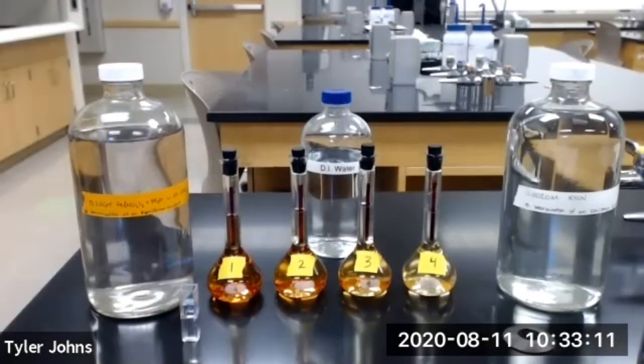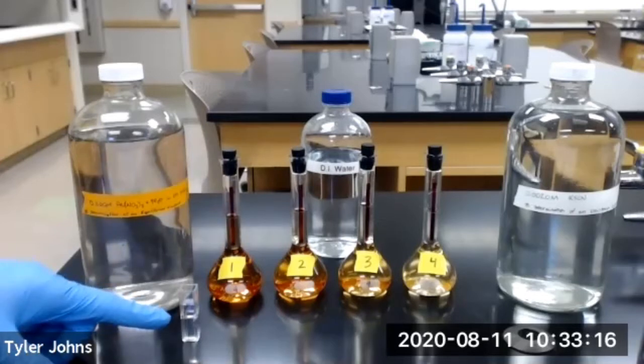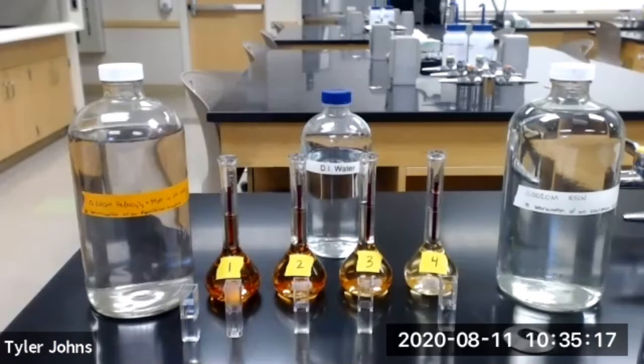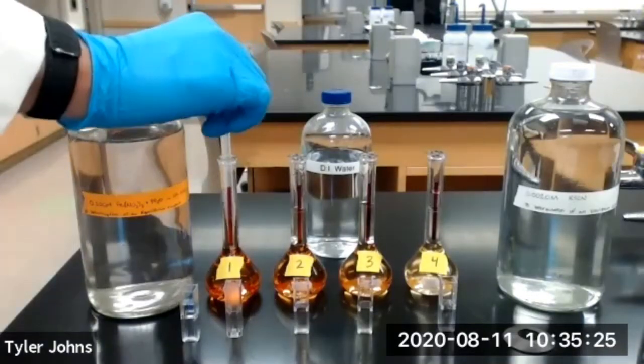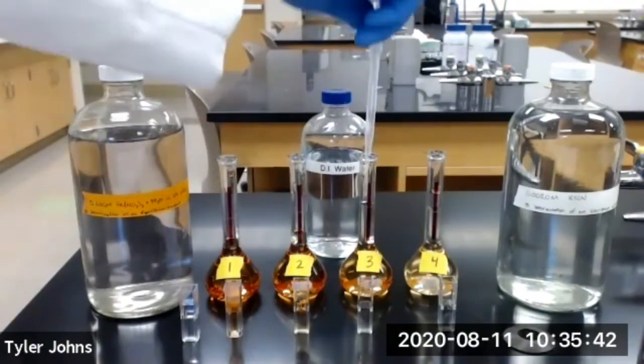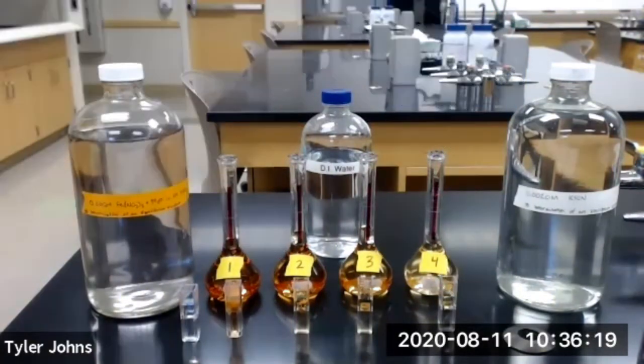We also need to prepare a blank for our spectrophotometer by filling a cuvette with 1 milliliter of deionized water. We'll now transfer 1 milliliter of each of our standard solutions to a corresponding cuvette. Our standard solutions are now ready to be read in the spectrophotometer.